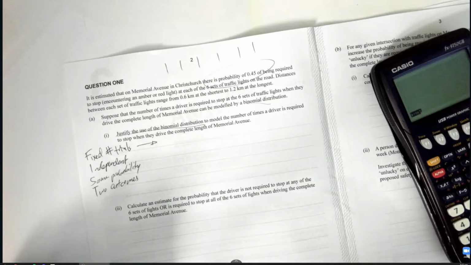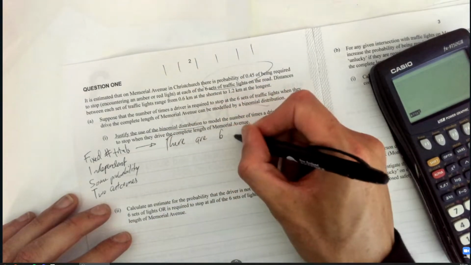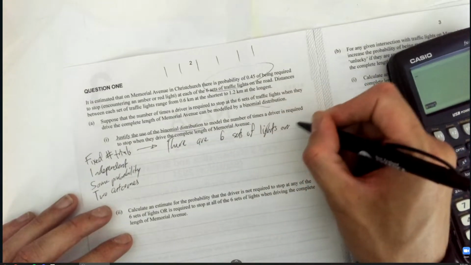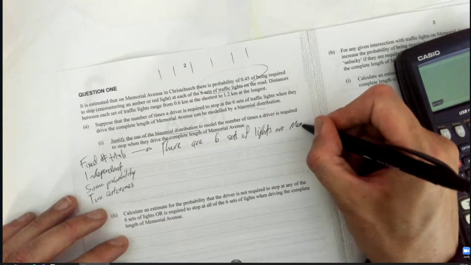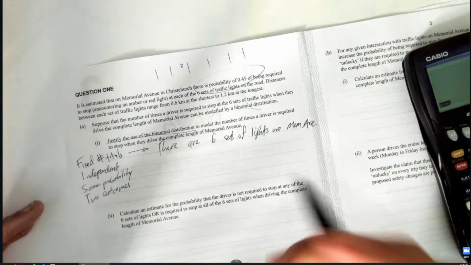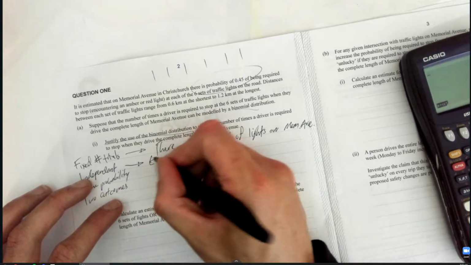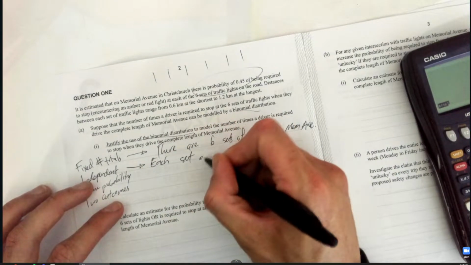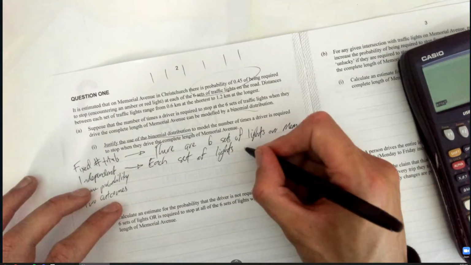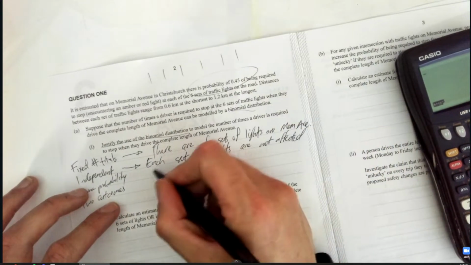Okay, fixed number of trials. There are 6 sets of lights on Memorial Ave. I should probably say so the number of trials is fixed, but I know they get the point. Independent events. Each set of lights is not affected by others.